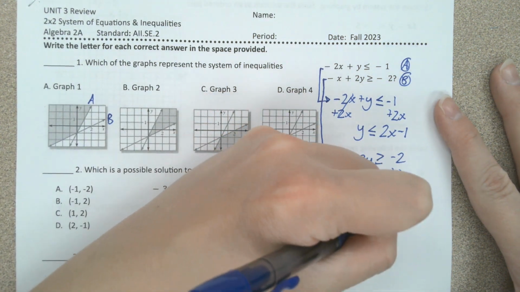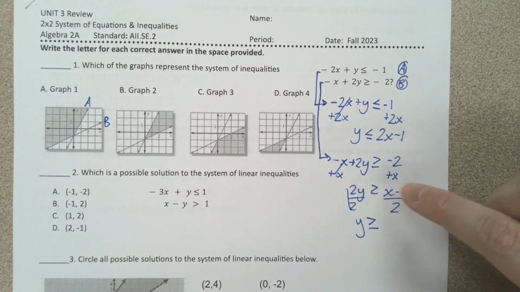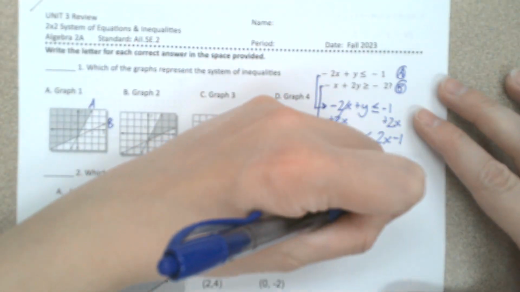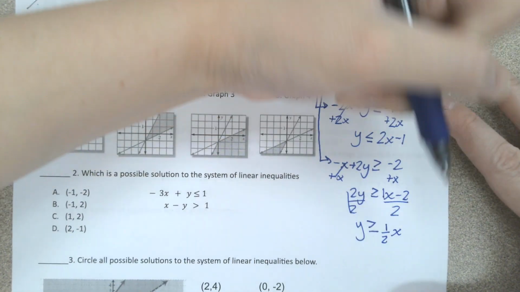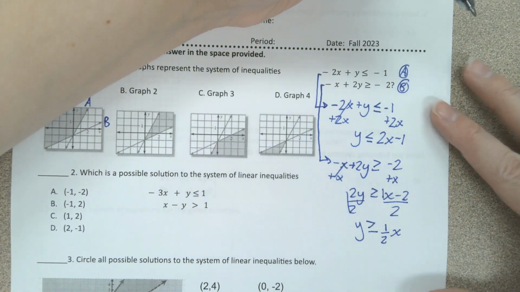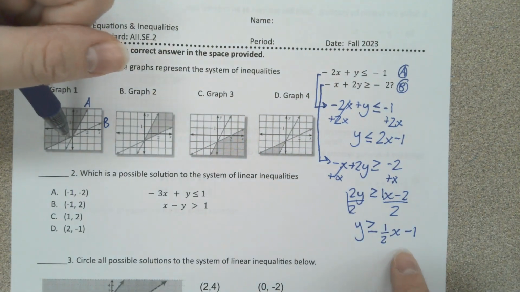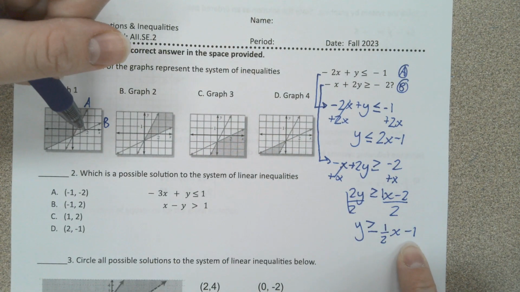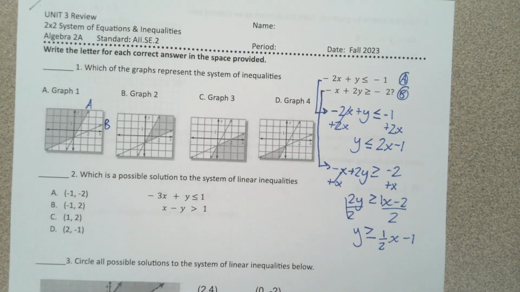This is y is greater than or equal to. And then when I divide both of these by 2, remember this is like a 1x, so this would be 1/2 x, and then negative 2 divided by 2 is a negative 1. And then as you can see on that other line, I start at negative 1, I go up 1, right 2. That is this line. So now let's look at the shading.